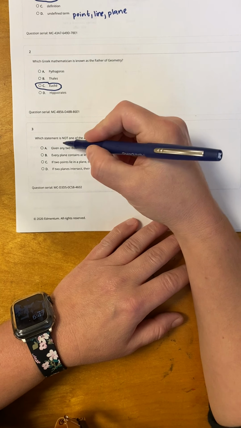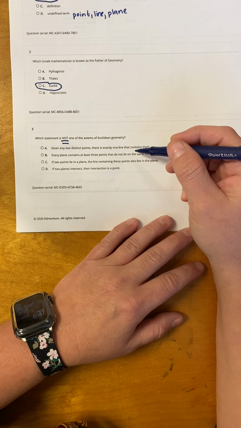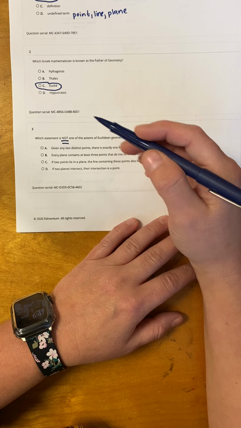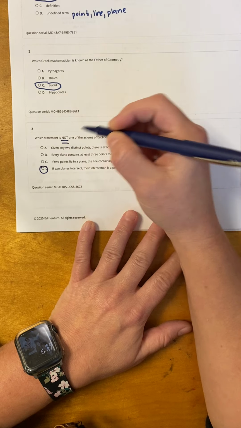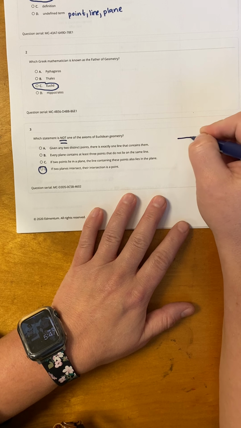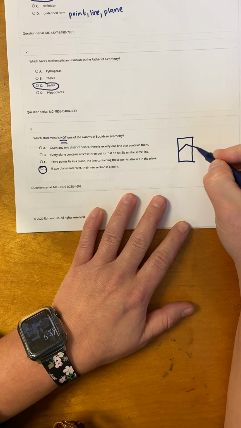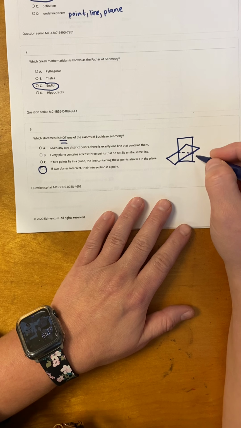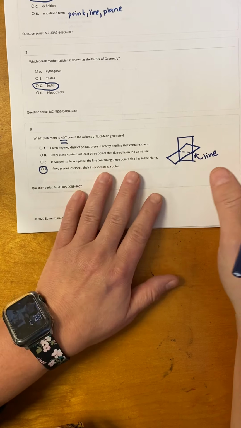Number 3 says, which statement is not one of the axioms of Euclidean geometry? And y'all, please be careful for questions like this where they don't want what is, but what is not. Just be careful. The answer to this one is D, and it says, if two planes intersect, their intersection is a point. I'm going to try to sketch this for you. But if you think about what this would be like, if you have two planes intersecting, oh goodness. Well, that's as good as Miss Latham can do. When two planes intersect, they intersect at a line, not a point. The other three are good. Okay?